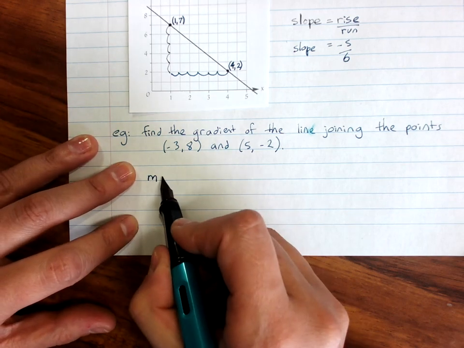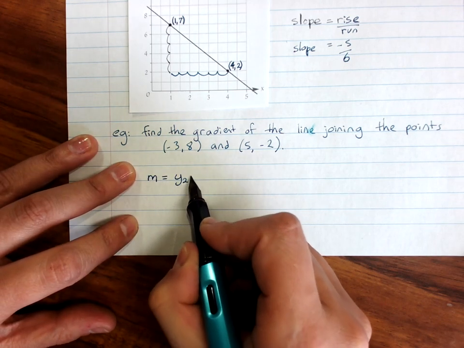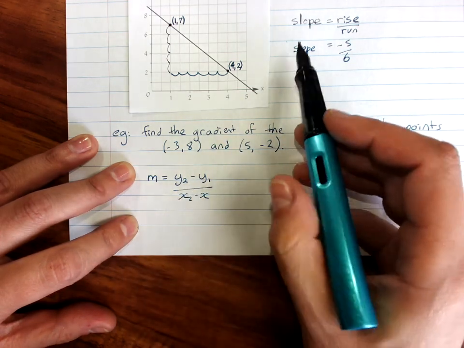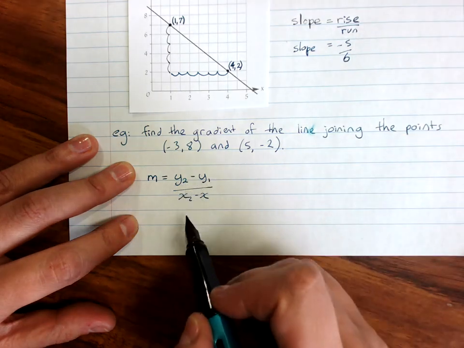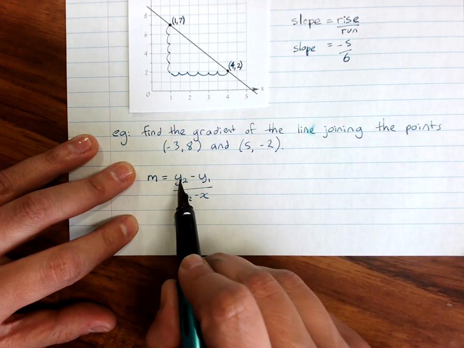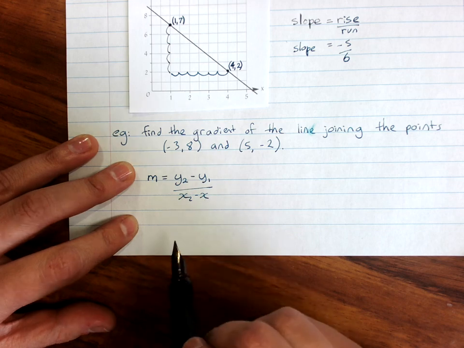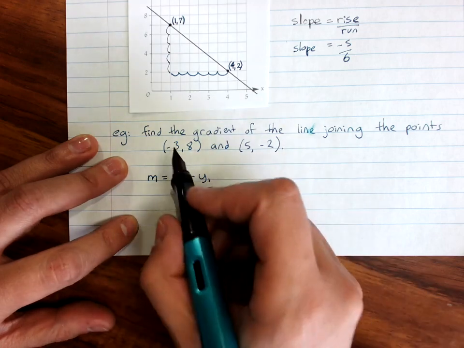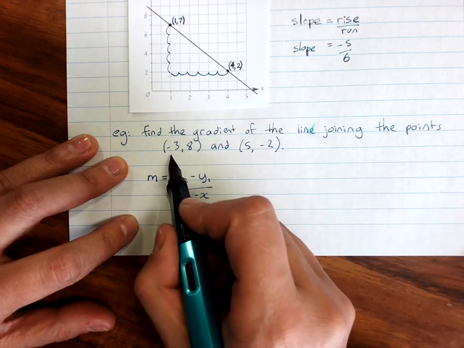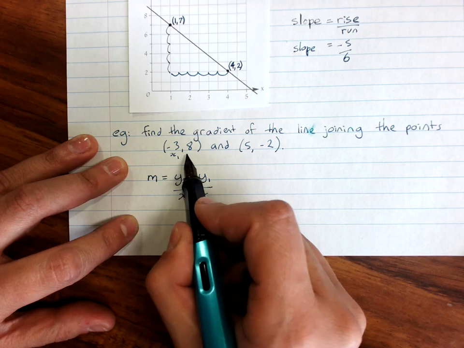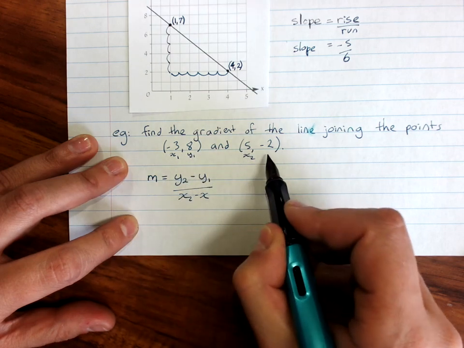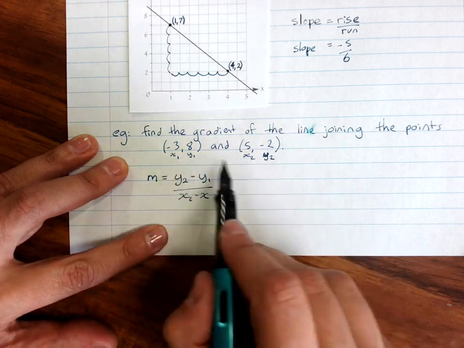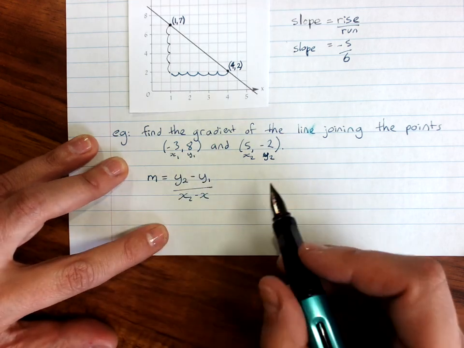You can also find the gradient, you'll remember, if you just have 2 points. M is the sign for the gradient, and the formula is y2 minus y1 over x2 minus x1. And this is actually just rise over run, the change in y over the change in x. How far it's gone up or down over how far it's gone across. But we can use the formula just with the points. So you remember your steps are label the points, x1, y1, x2, y2.